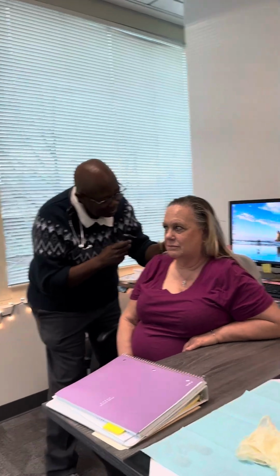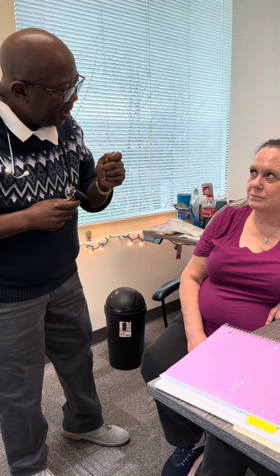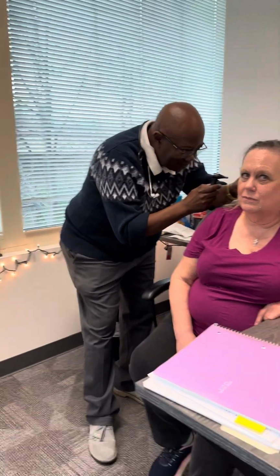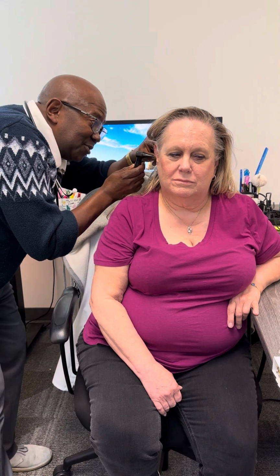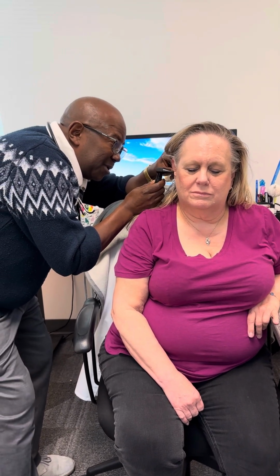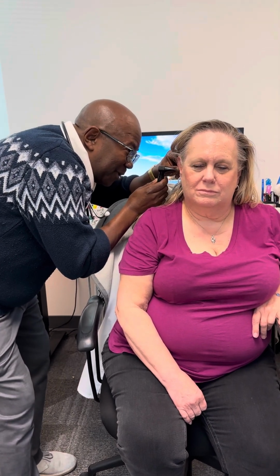And when I'm looking into the eardrum, I will pull back and up. If it is a child, I will pull back and down. And I'm checking for any inflammation in here. I'm checking if there's any redness. I'm checking for any wax accumulations. And I'm checking if any damage is done in the eardrum area, which I see there is none.